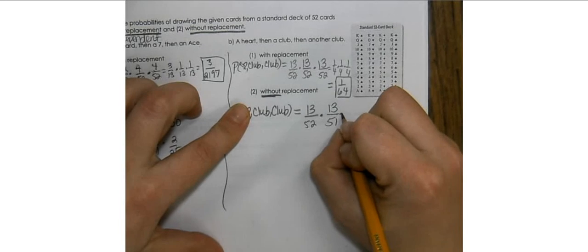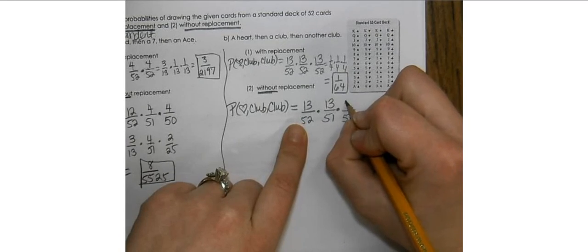But let's say I won. I got a club, which is awesome. And I'm going to keep my club, and I'm going to keep my 2 cards that are still in my hand. And there's only 50 cards left. And on top of that, I'm keeping my club, which means that there's only 12 clubs left.